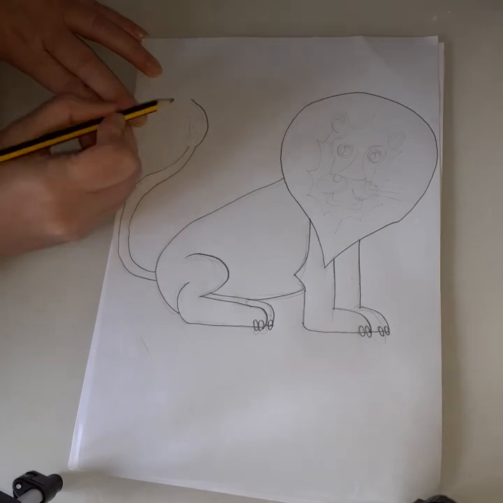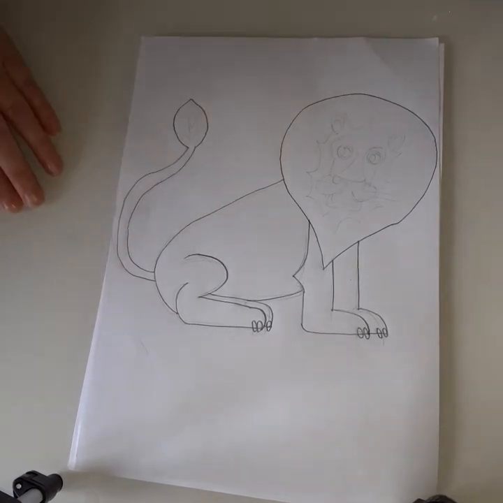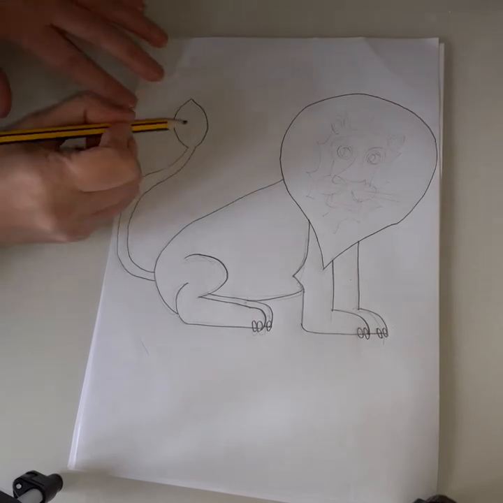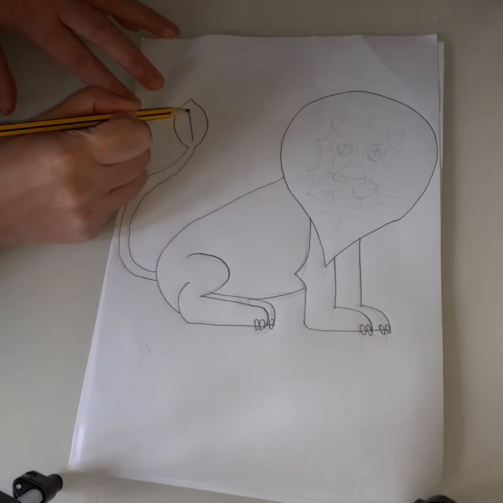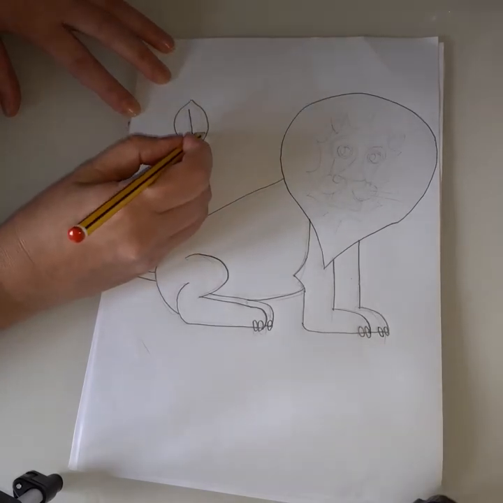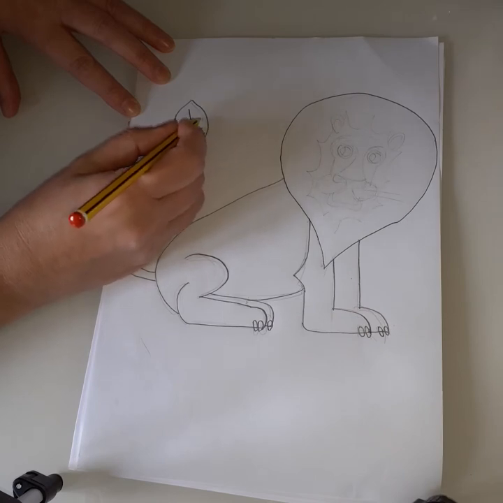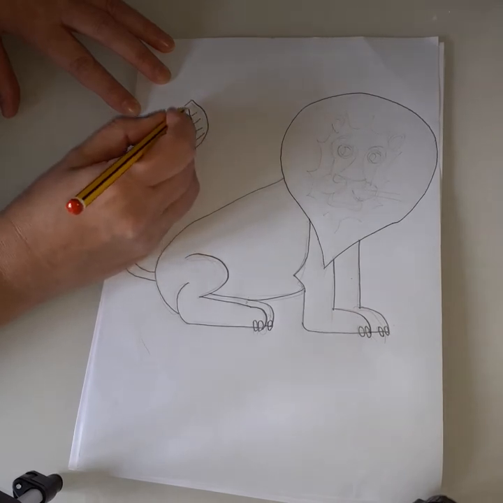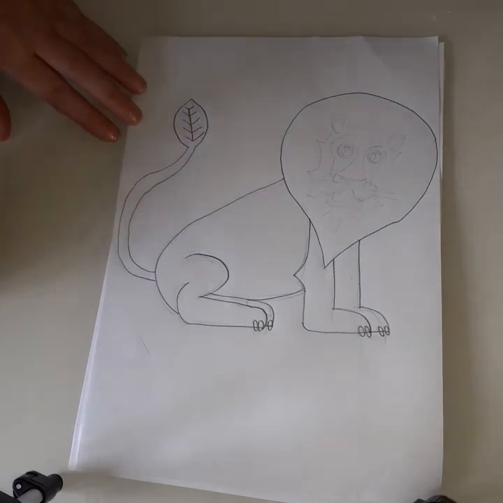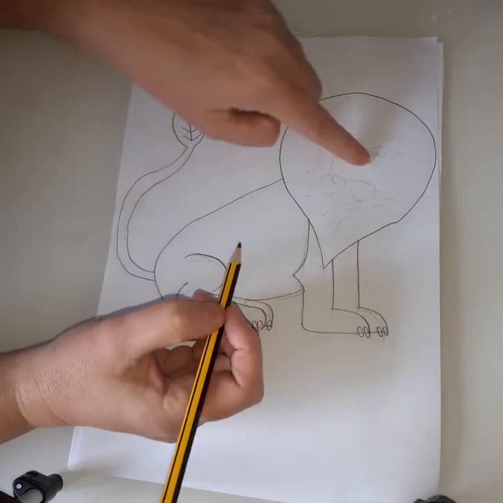Sad face up to a point. Happy face, back down. Right, let's add some decoration on now. So down the middle, I'm just going to do a line, and then we're just going to keep it really simple. So we're going to do like a V. Okay, like that. Next one, we're going to put his face on.